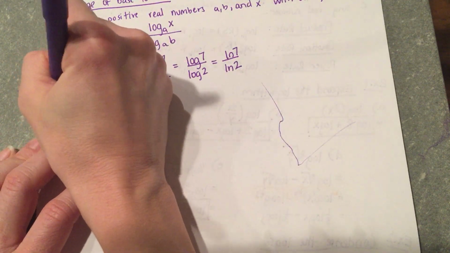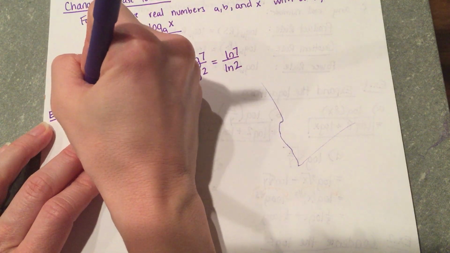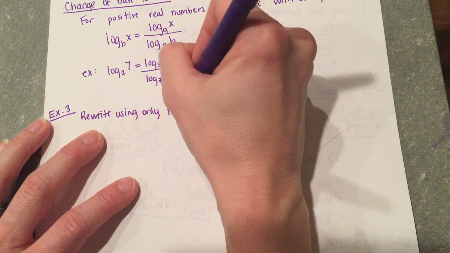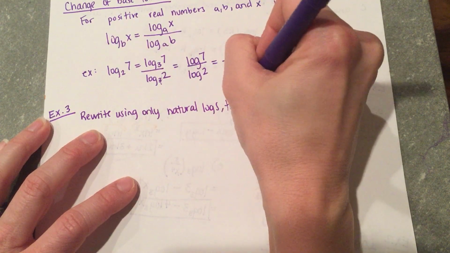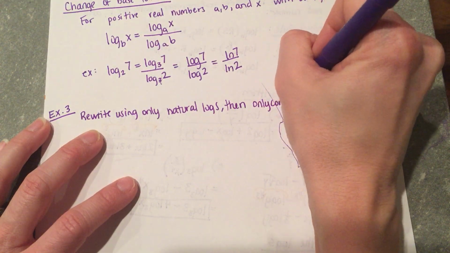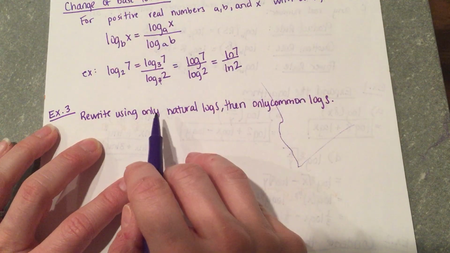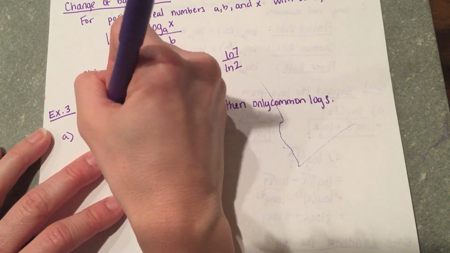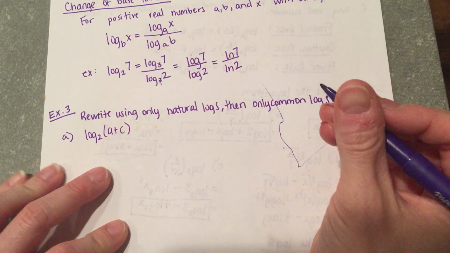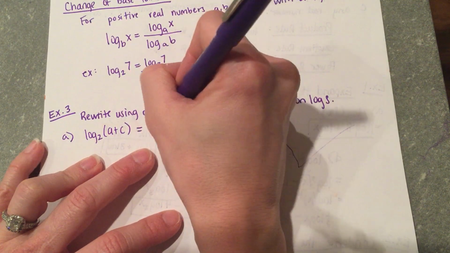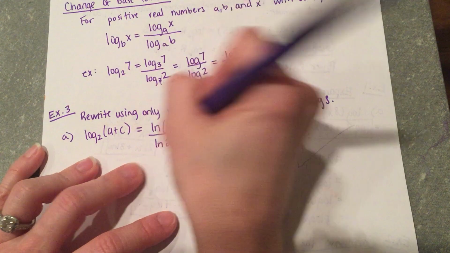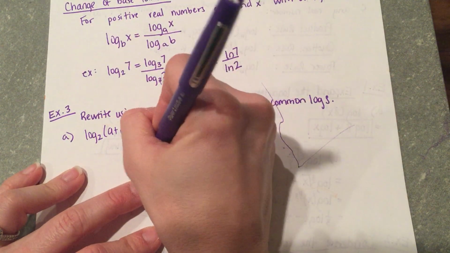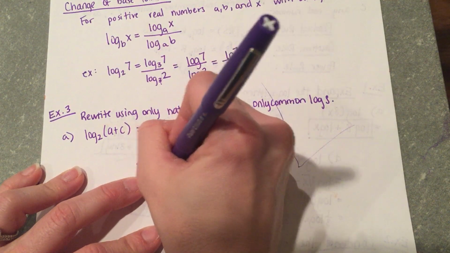So for our last example, this would be example 3. We're going to rewrite using only natural logs, then only common logs. Natural log meaning base e, common log meaning base 10. So for A, I have the log base 2 of A plus C. If I want to rewrite that with only natural logs, it'd be the natural log of A plus C over the natural log of 2. So I've rewritten this log base 2 with only natural logs. If I want to rewrite it with common logs, it'd be log of A plus C over log 2.